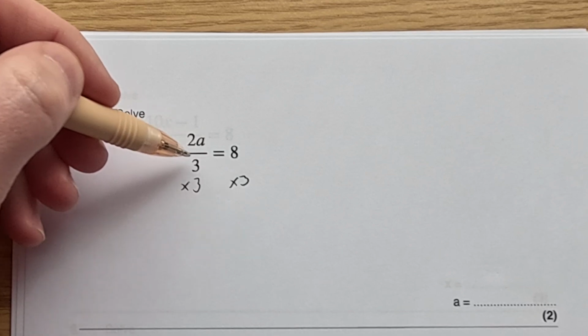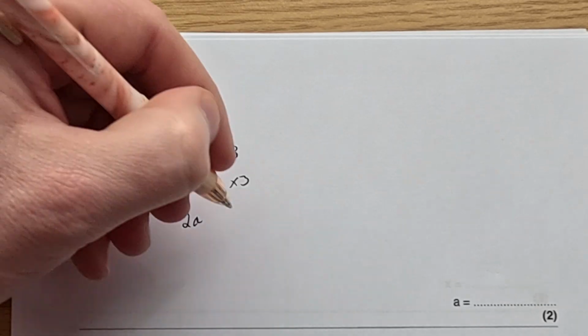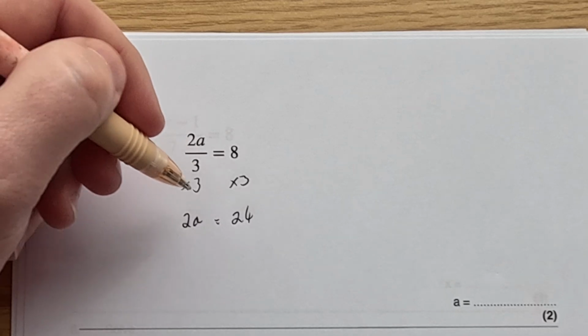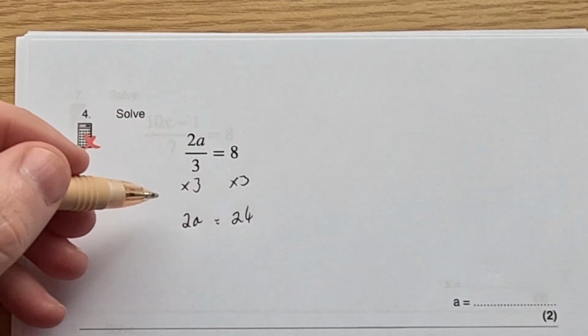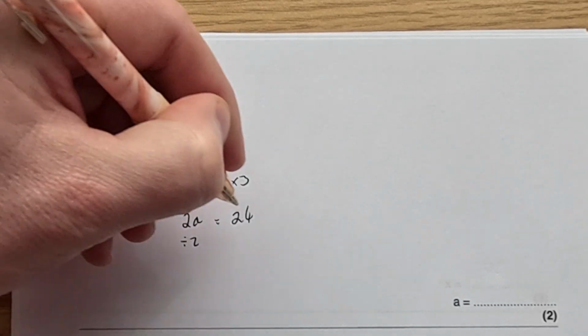We're timesing by 3 to get rid of the divide by 3, so we're just going to be left with 2a, that numerator, and that's equal to 8 times 3, which is 24. So we've got that 2a is equal to 24. Now we want to get the a on its own, so we want to get rid of this multiply by 2. So let's divide by 2 and divide by 2.